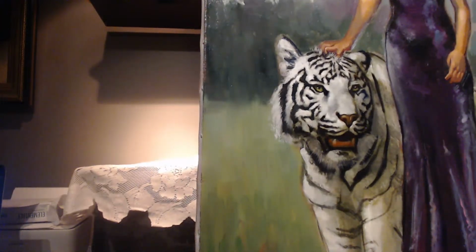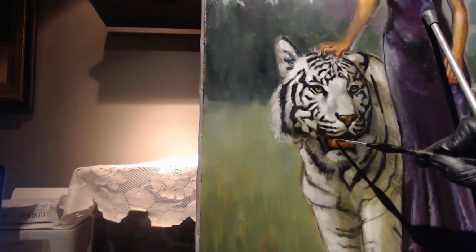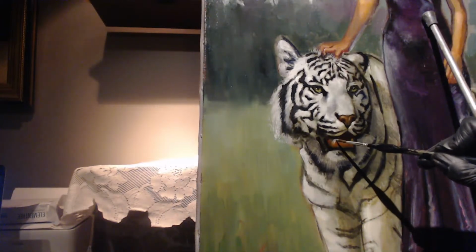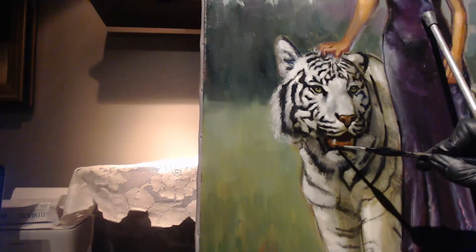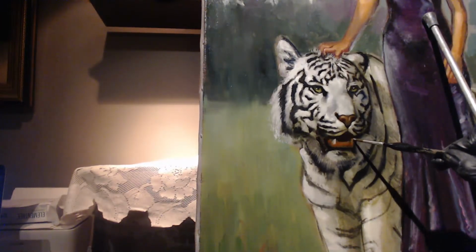Let's see. I was going to wait on the mouth, but I'm going to go ahead and do it. The mouth was too small before, but now that I've shrunken the rest of the head, I think it's in better shape.